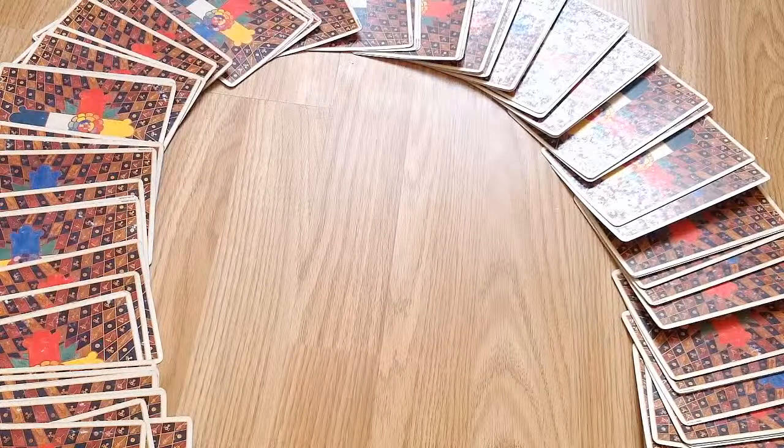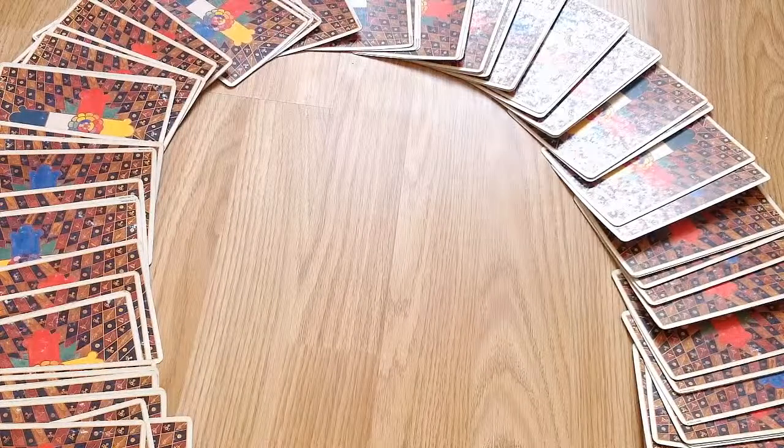Keep it simple with smaller numbers of cards. Now I'll show you how you can do that, and I'm going to talk about another relationship reading now.